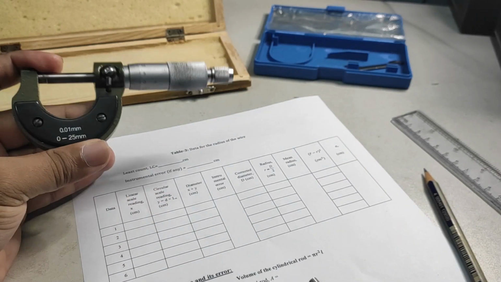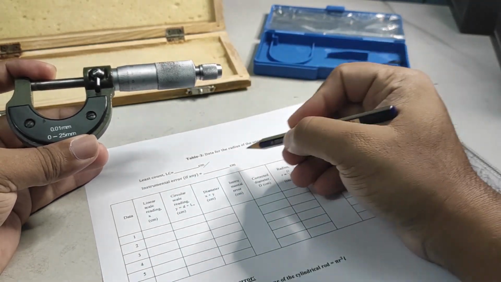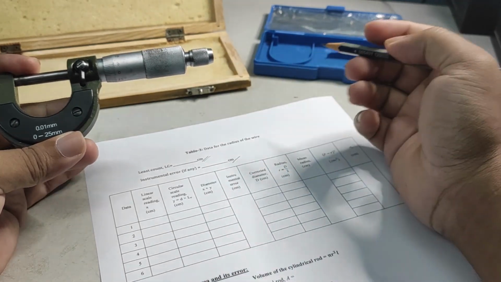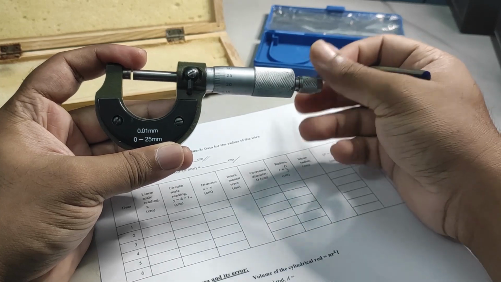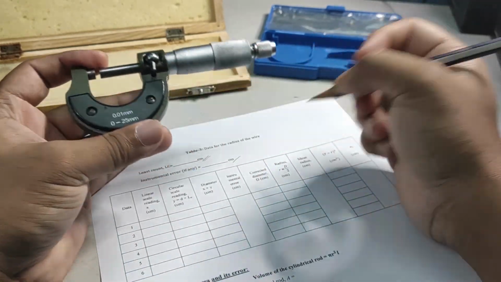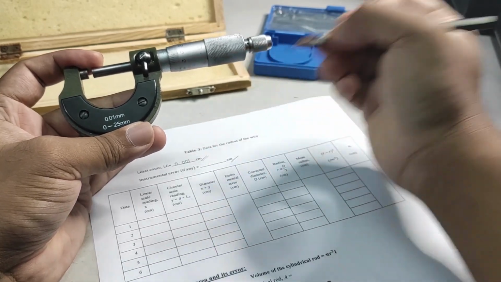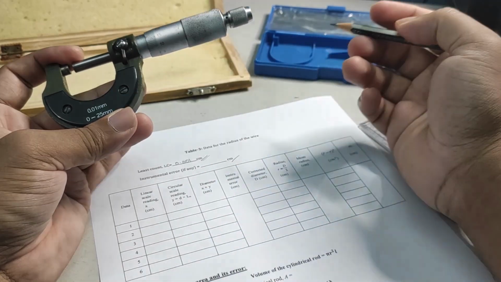To start the experiment, first we have to find two things, which are the least count and the instrumental error. So what is least count? Least count is the least value we can take using the screw gauge, which is 0.01 millimeter, or we can simply say 0.001 centimeter. So up to 3 decimal places we can take using a screw gauge.